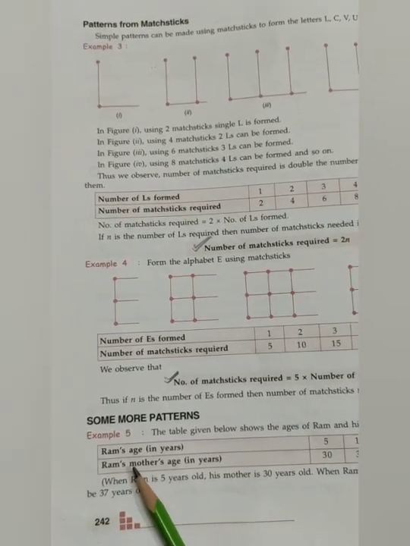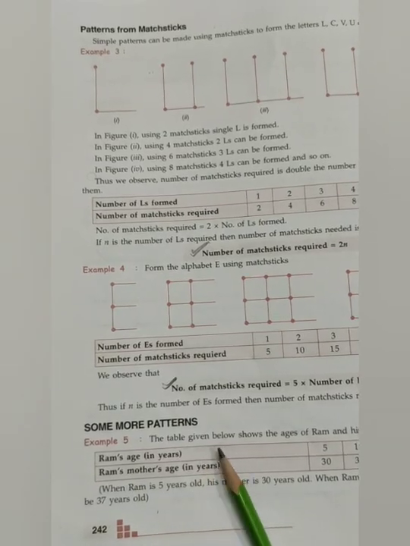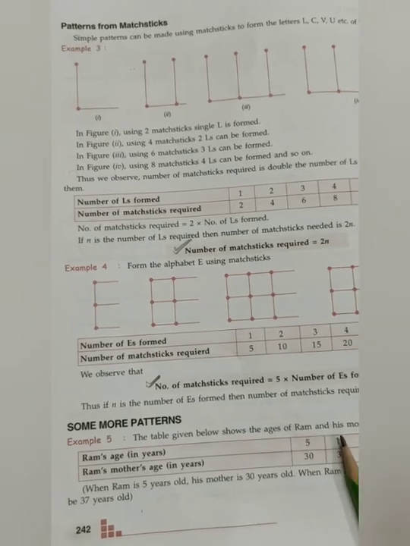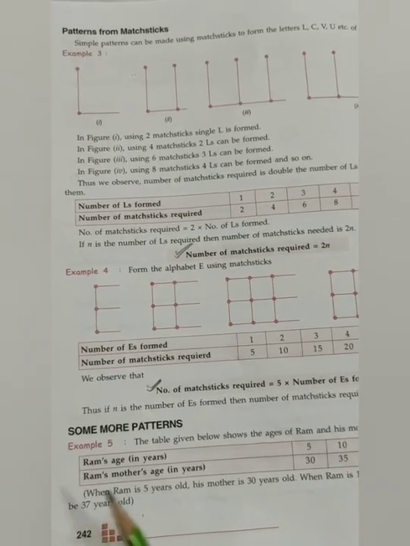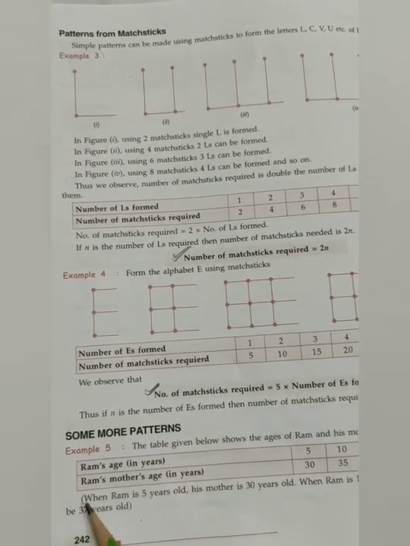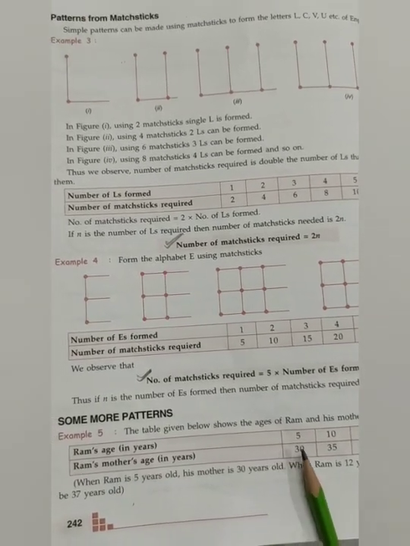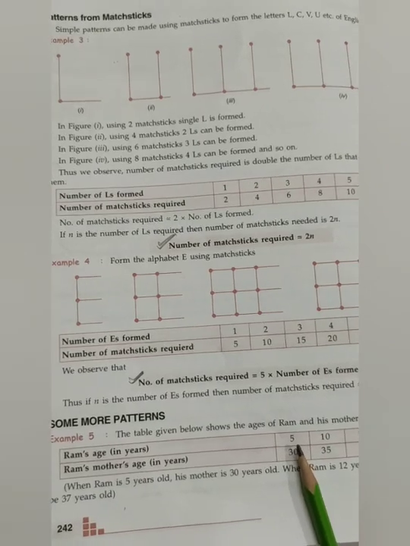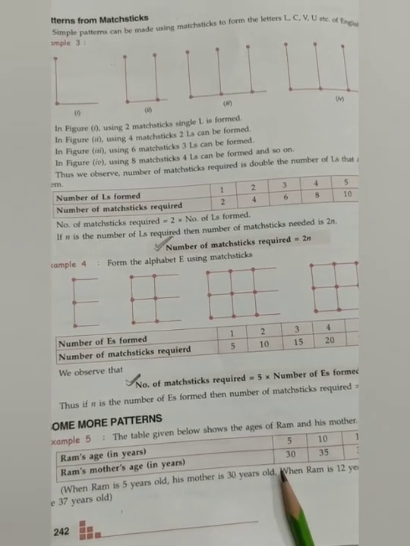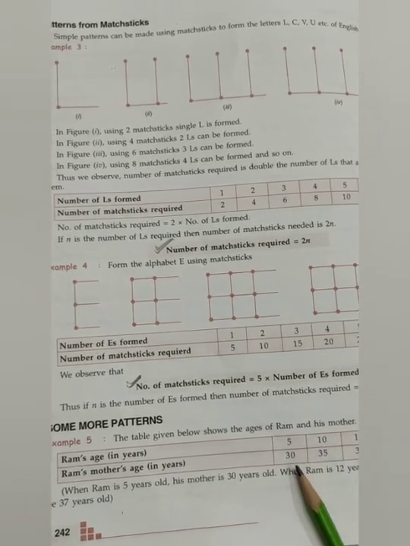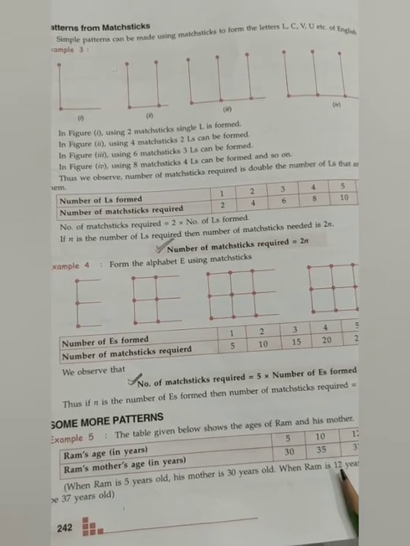Some more patterns. Example 5. The table given below shows the ages of Ram and his mother. Ram's age in years, then Ram's mother's age in years. When Ram is 5 years, mother is 30 years. When Ram is 10 years, mother is 35 years.